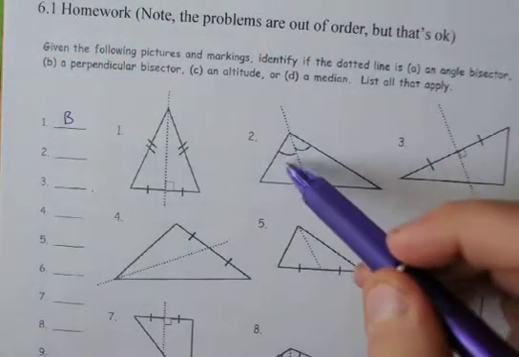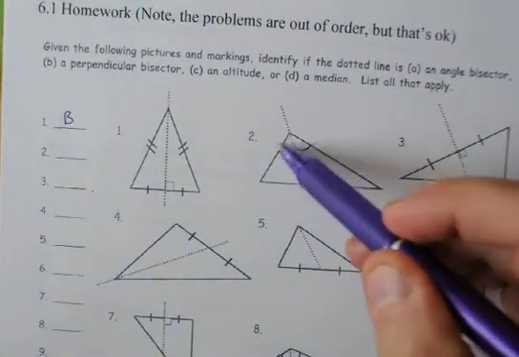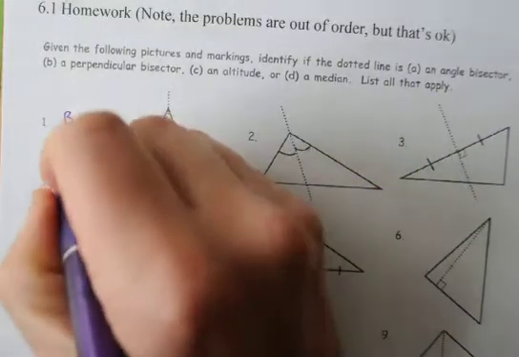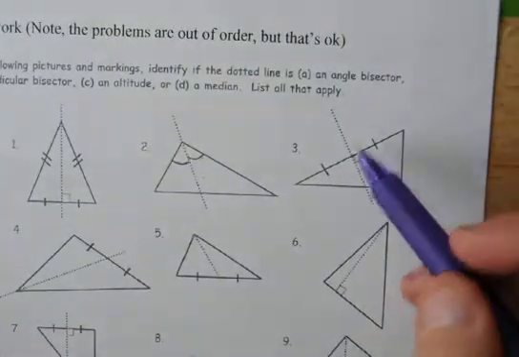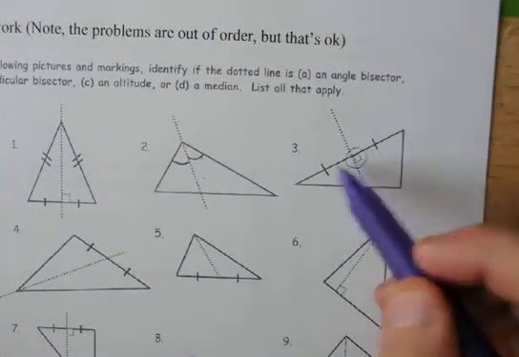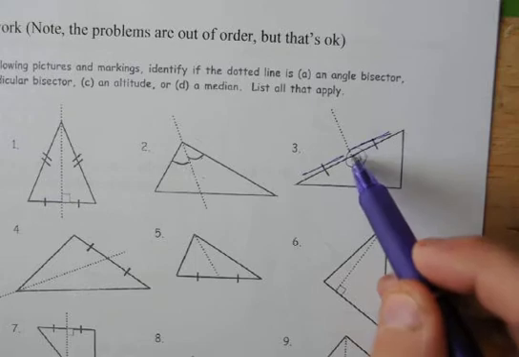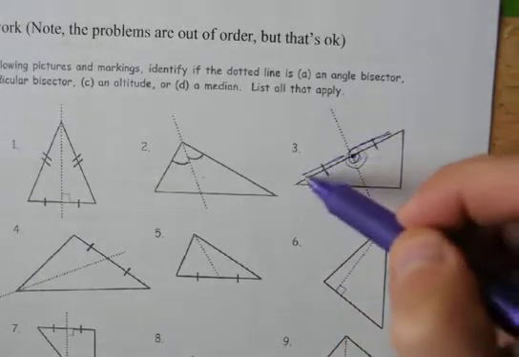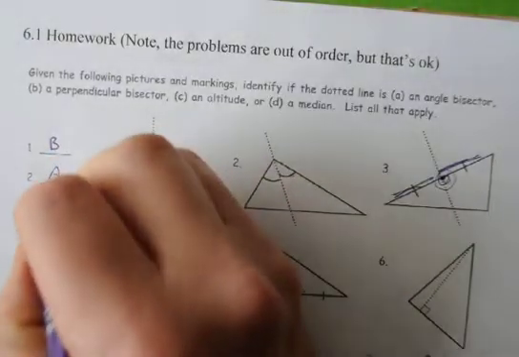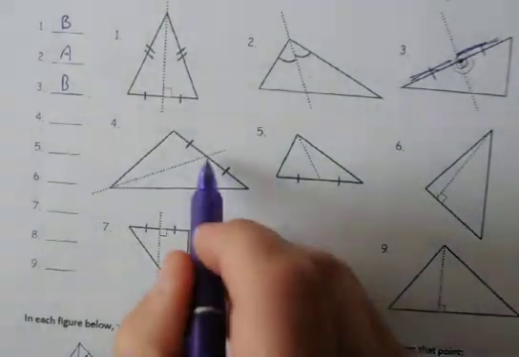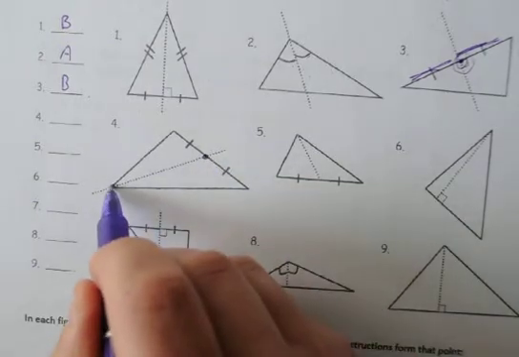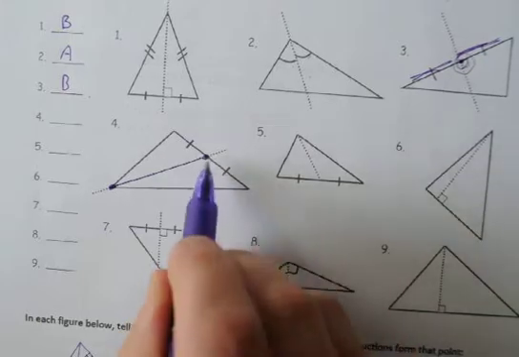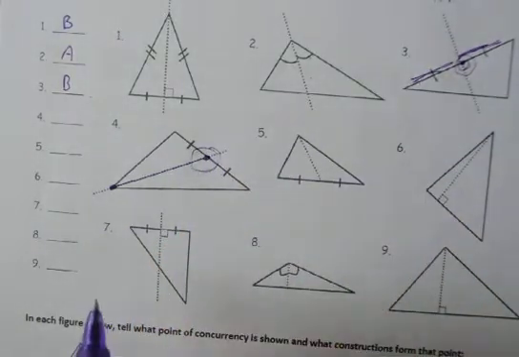For 2, obviously it's cutting the angle here into 2 equal angles, so that's an angle bisector. That would be A. 3, again, perpendicular and bisecting the side, going through a midpoint. Midpoint would be bisecting, so perpendicular bisector. 4, we're connecting a midpoint to a vertex. That's called a median. It's not perpendicular. Alright, that's a median.